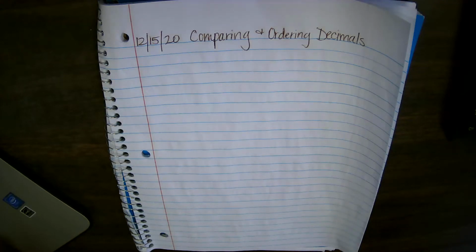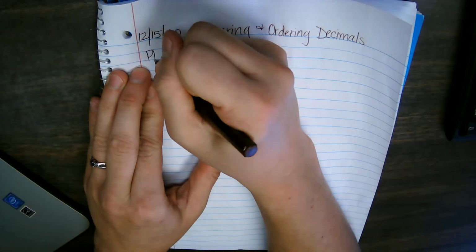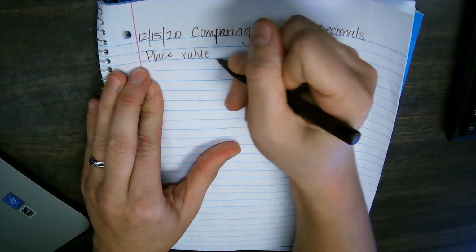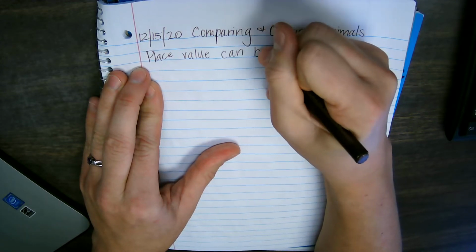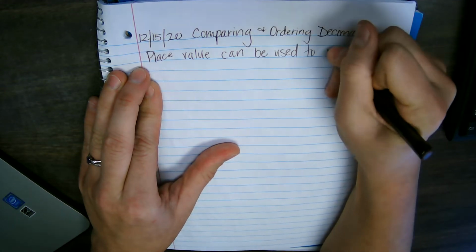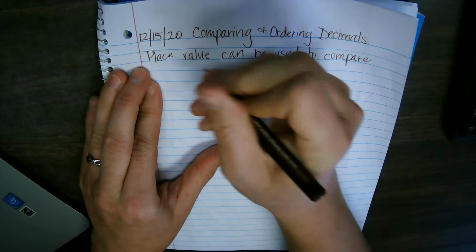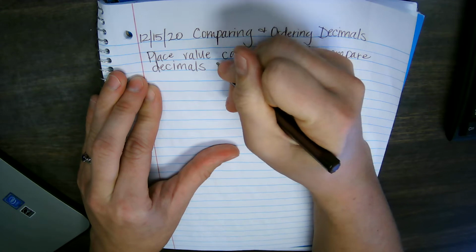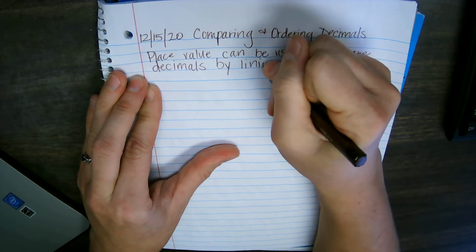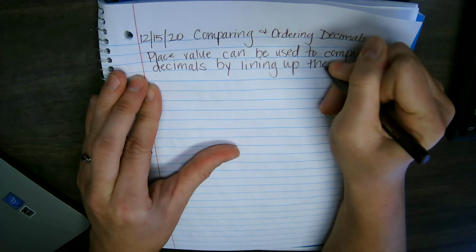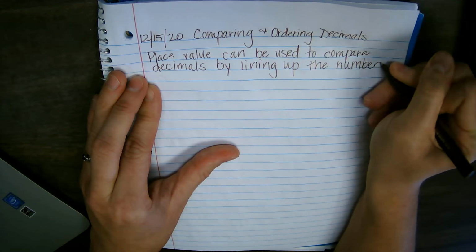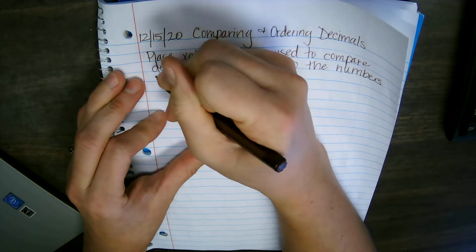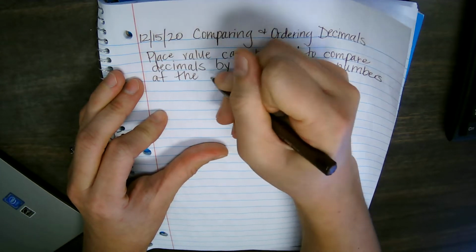Alright guys, today we're going to use what we learned about the place values to compare them. So, place value can be used to compare decimals by lining up the numbers at the decimal.